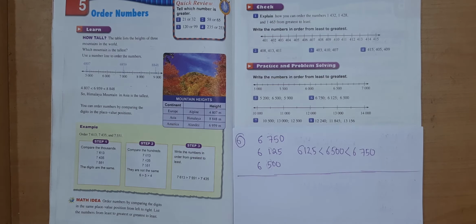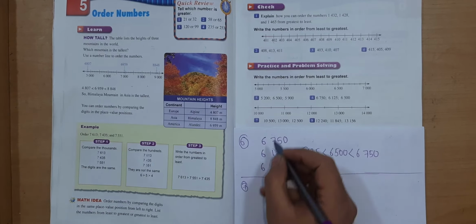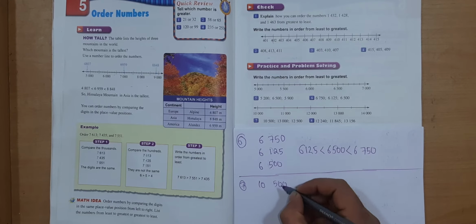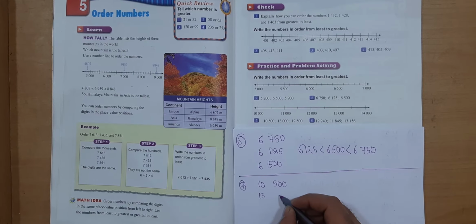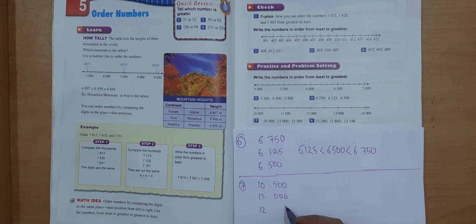Very fine. Now let's do exercise number 7. We have 10,500, 13,000, and 12,500. Very good. Now let's look at the 10,000 spot.